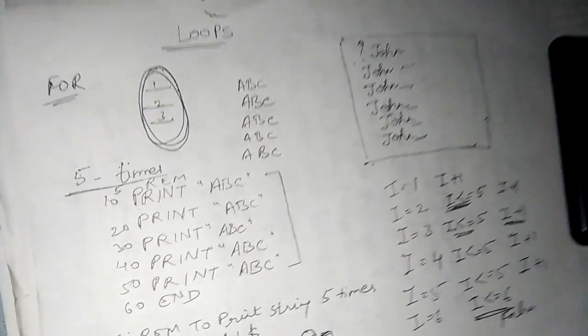So today I am going to do some loop programs for you. Now let us start the first program.